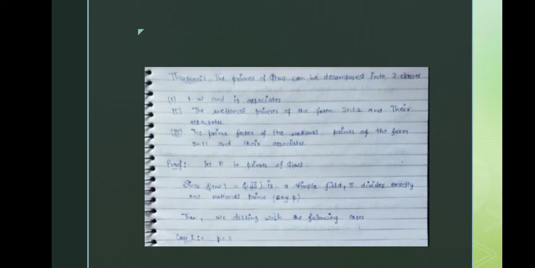Good evening, ma'am. My presentation theorem is: the primes of Q(ω) can be decomposed into three classes. First, 1 minus ω and its associates. Second, the rational primes of the form 3n plus 2 and their associates. And third, the prime factors of the rational primes of the form 3n plus 1 and their associates.